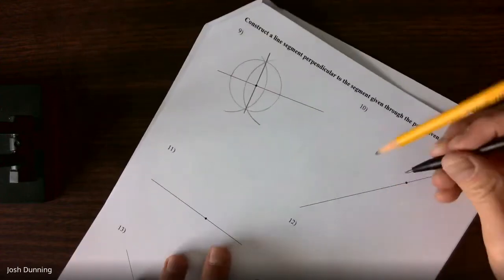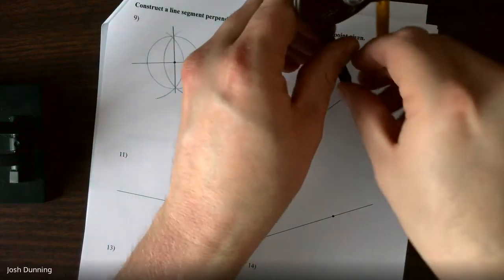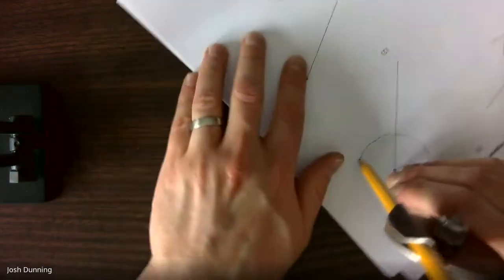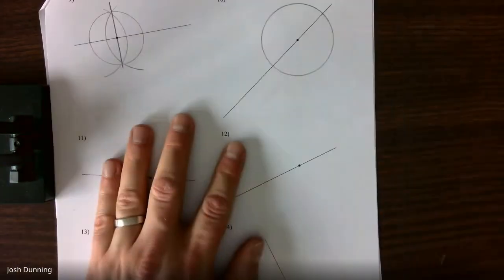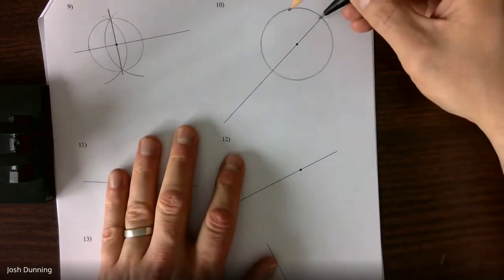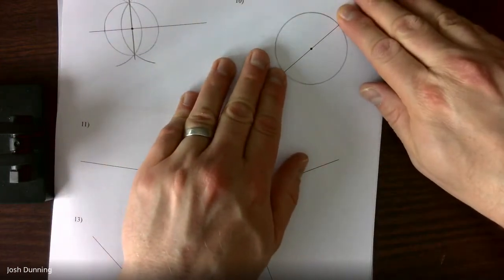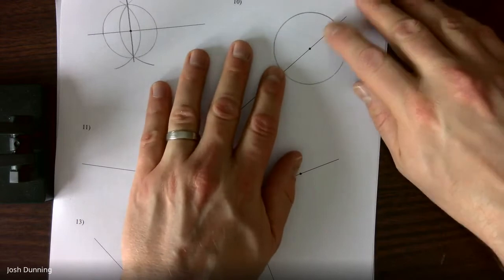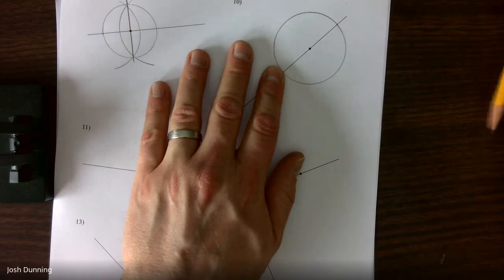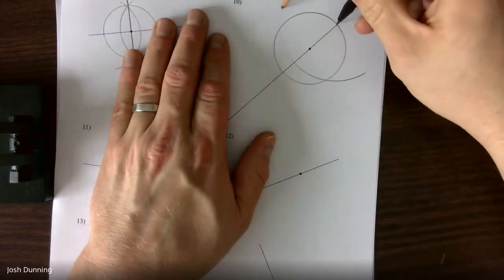Now, number 10, same thing here. Draw a circle first. Now, again, the reason that works, we have narrowed this down to just this segment of the entire line. And since I drew the circle from the center, this is the middle. So then the perpendicular bisector of the segment we made will go right through that point.